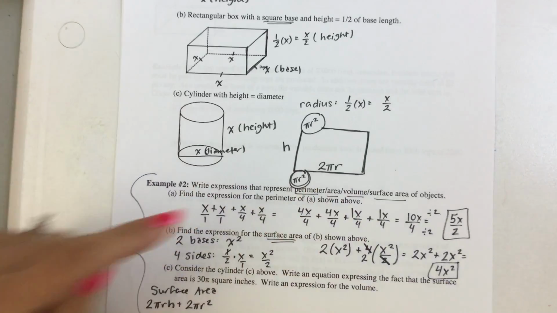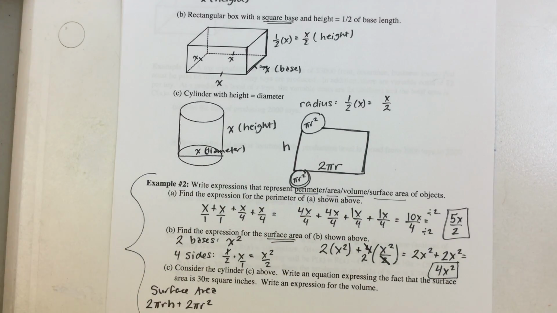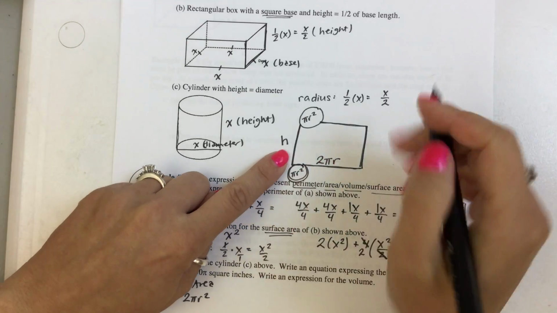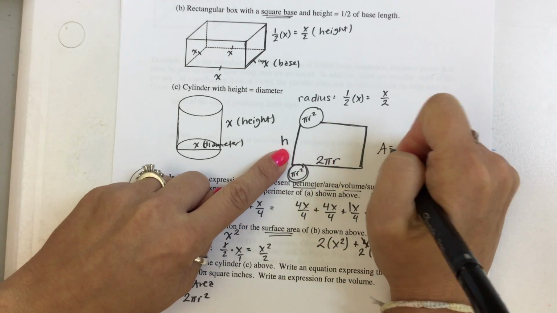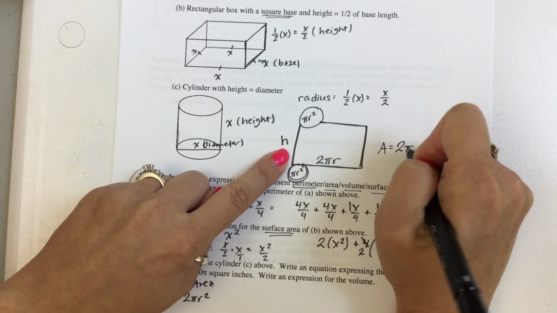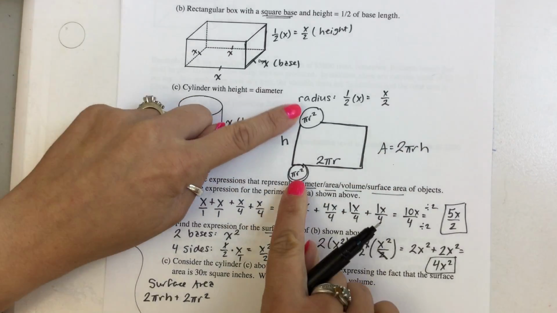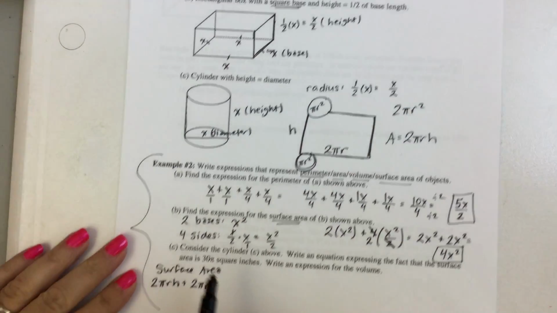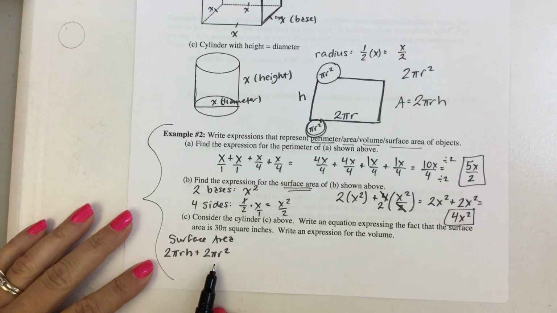So when I find the area of this rectangle, it is length times width. One of the measurements is the height, distance between the 2 circles. The other measurement is how much you go around the circle. So the area of the rectangle, if you multiply them, it is 2 pi rh. I have 2 circles that are pi r squared. That's how they get the area of the circle.